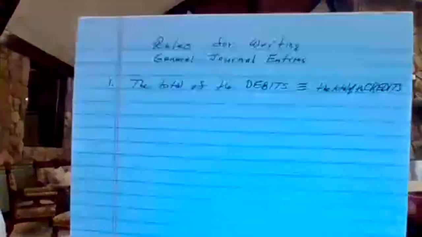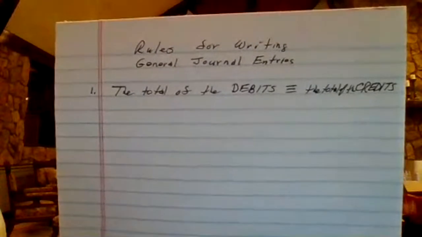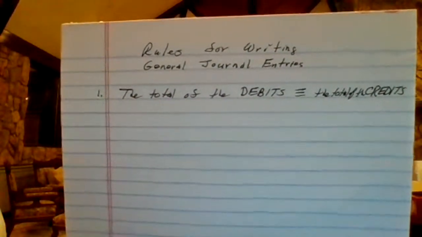First rule, most important rule, the total of the debits must equal the total of the credits. Always. Why? Not because I say so, but because everything is predicated on the accounting equation.